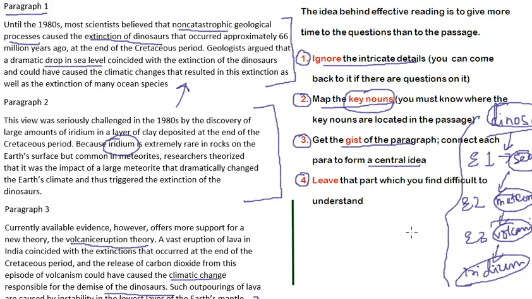So what happens when you read like this? You may not remember every trivial detail, but if there is a question that mentions the word iridium, you are likely to go back to the passage and look for the word iridium. And you know that the word iridium has not come in the first paragraph, it has come somewhere in the second paragraph and has been discussed even in the volcanic eruption theory. Or suppose there is a question on the sea level change, you know that sea level change has come in the first paragraph and maybe towards the end of the last paragraph, but not in between. So this kind of mapping and categorization of the passage proves to be of great help in going back to the area of the passage where you are likely to find the answer to the question.